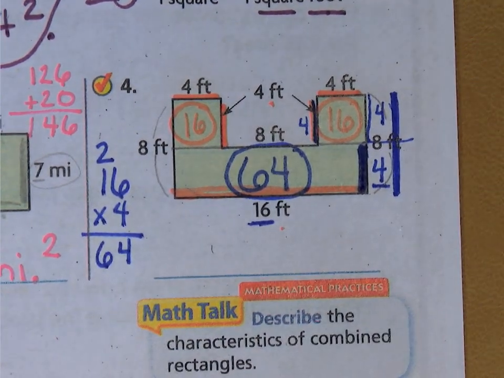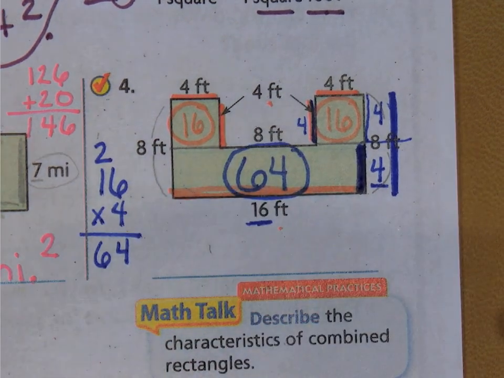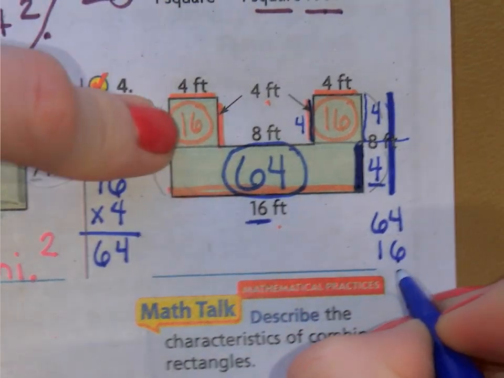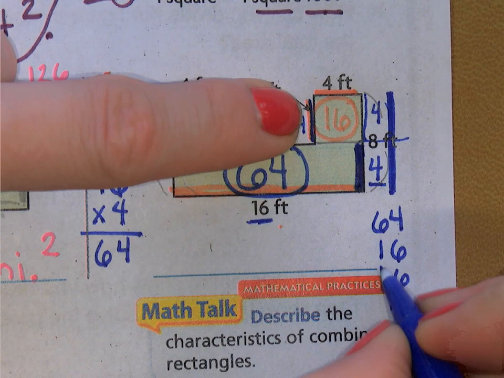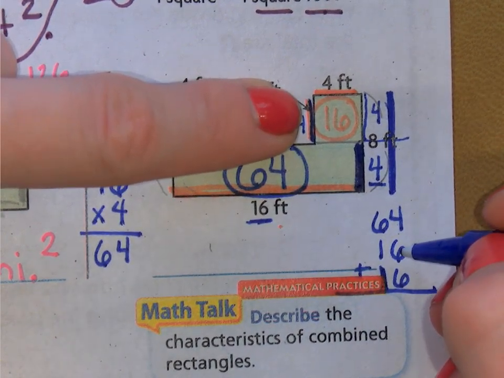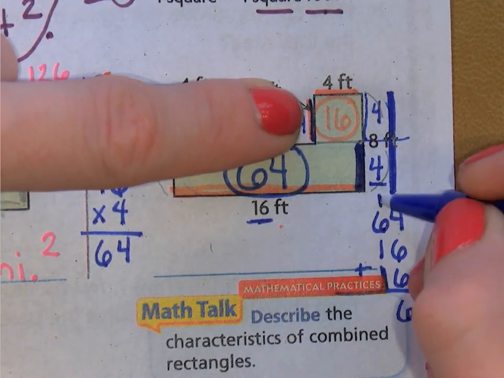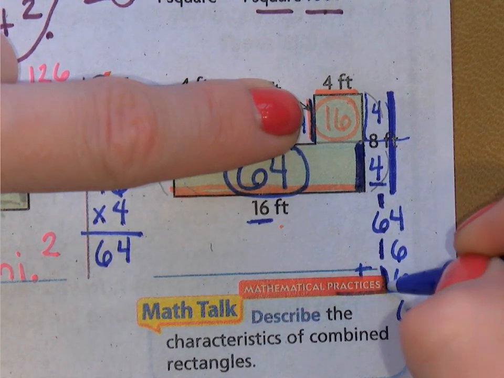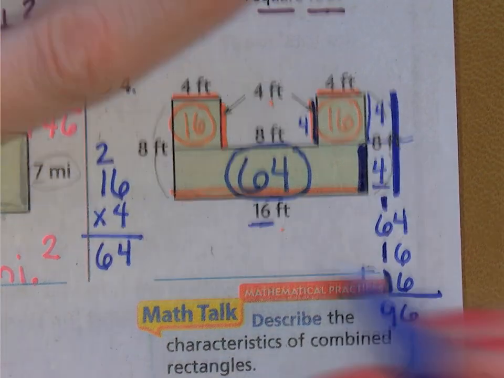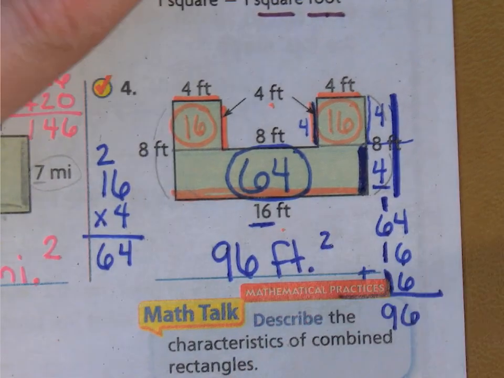Okay, now I need to find the total area, meaning I have to add those numbers together. Okay, 64 plus 16 plus 16. We have 3 numbers this time. 4 plus 6 is 10. 6 more is 16. 6 stays, 1 goes up. 6, 7, 8, 9. Ooh, so the total area of that whole castle, we'll call it, is 96 feet squared.